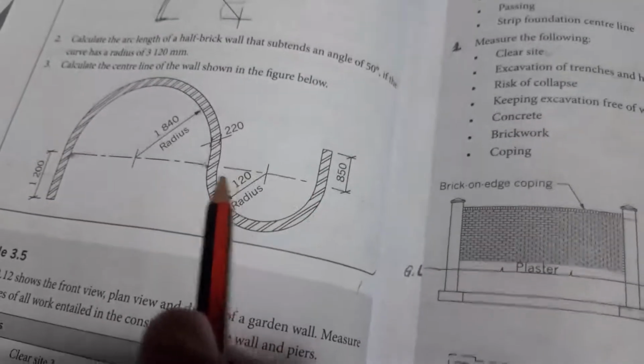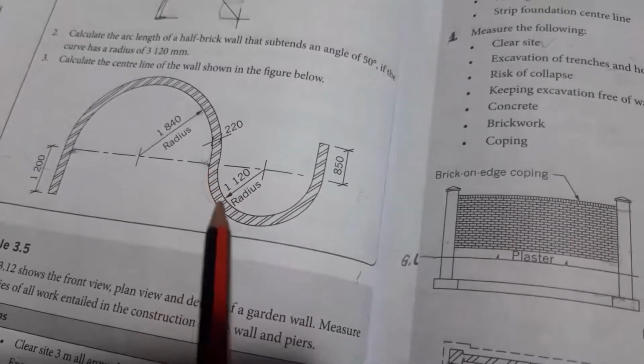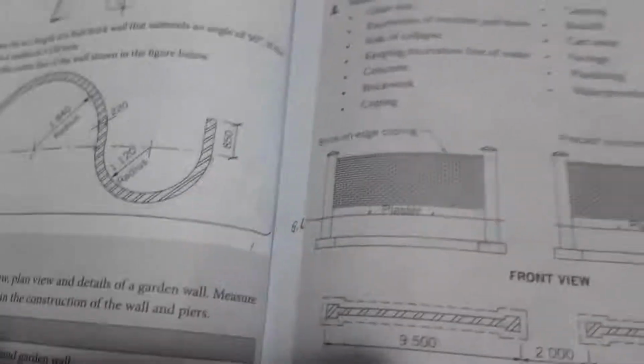And again, you'll have to calculate the length of this semicircular curve.